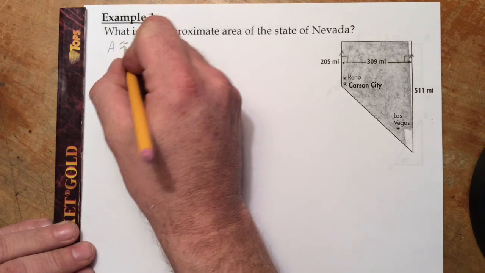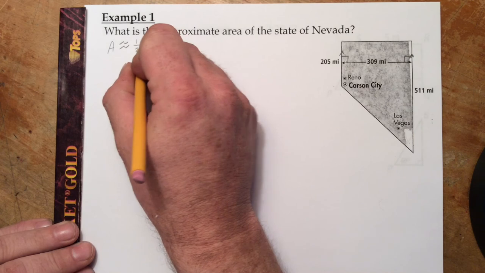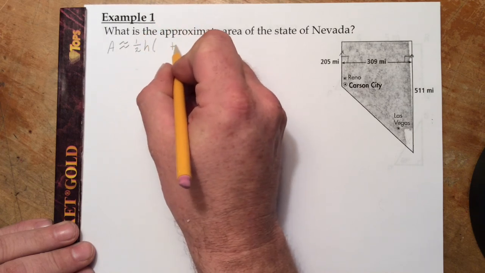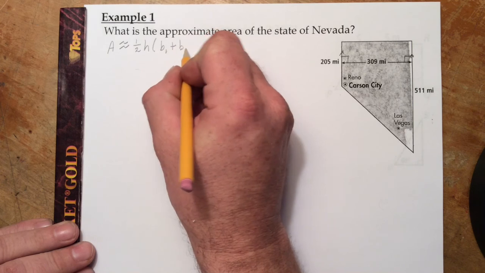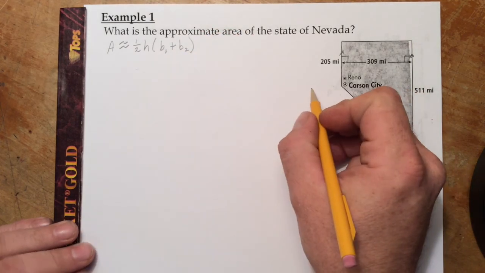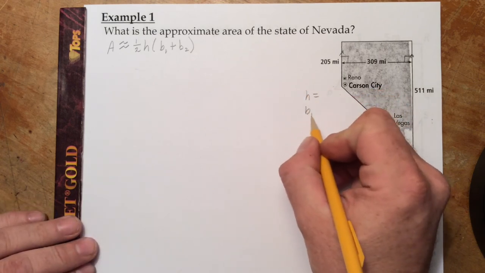So we're going to say it's approximately equal to the area. The formula is 1/2 times the height of the trapezoid times the sum of the two bases, B1 and B2. Once we get the formula down, we come over here and we define each variable. Height, base 1 and base 2.